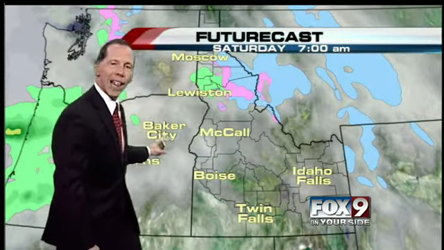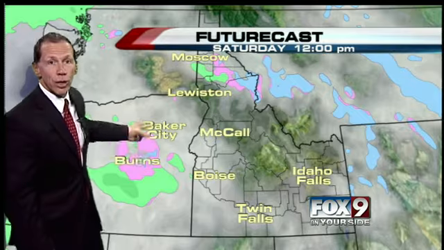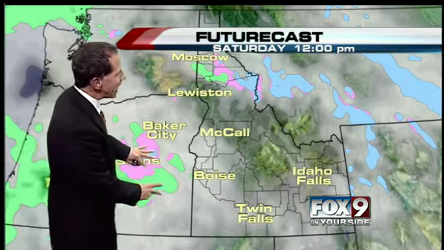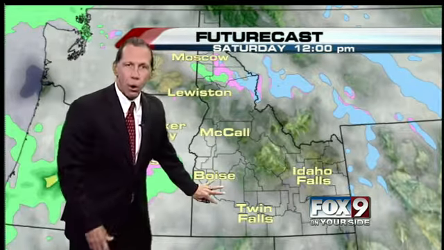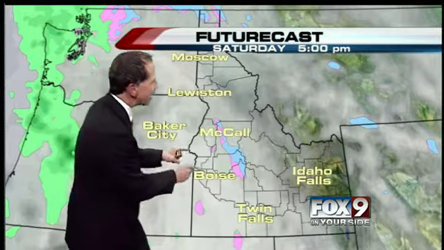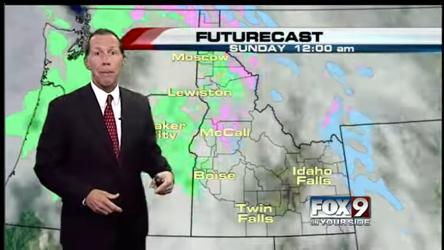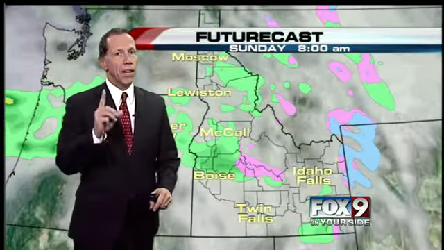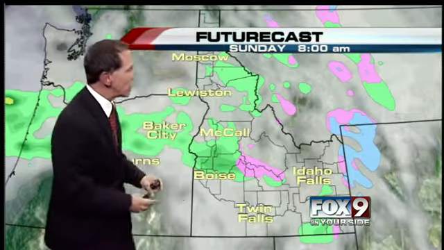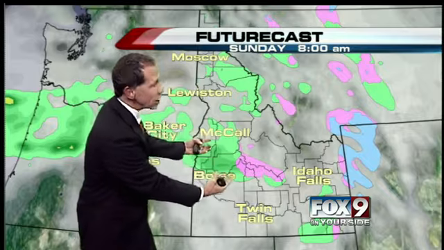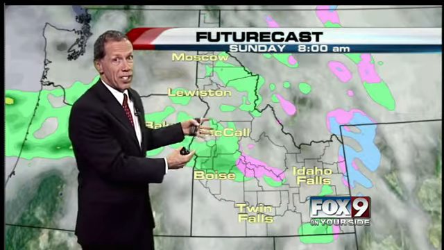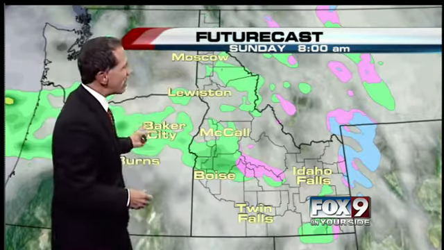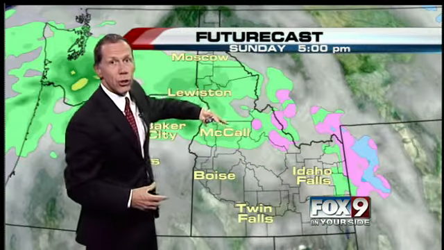Seven o'clock tomorrow morning, the clouds are already thickening. It's likely to be mostly cloudy. Look at the rain falling at midday to our west. Still the Treasure Valley mostly cloudy at noon. Tomorrow afternoon, a slight chance for a shower. Tomorrow night at midnight, that's when I think we're going to get some rain coming through. So if you're out of town late, likely to see some rain. Sunday morning could still be raining in the morning. Snow levels are going to come up, even to McCall, up to 6,000 feet possibly. And then in the afternoon, watch all of that start to shift to the north.